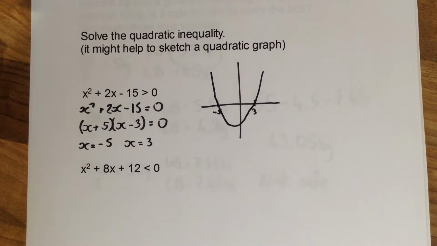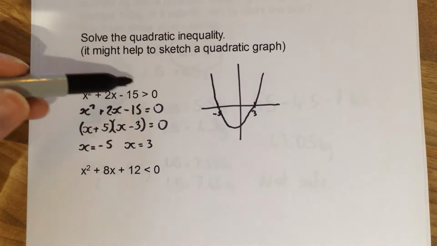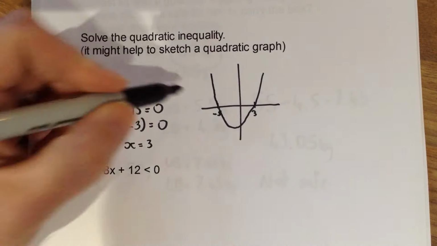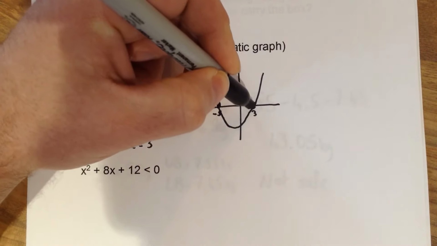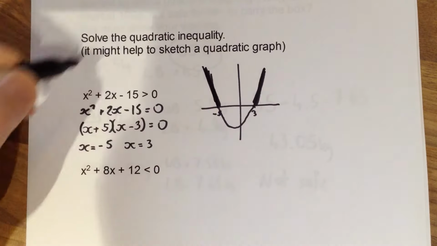This is why we have done this method, so that I know that the graph will look something like that. Now if we go back to the original inequality, it says that we want this to be bigger than 0. So the part of this graph where the graph is larger than 0 is here and here, so the bits above the x-axis.